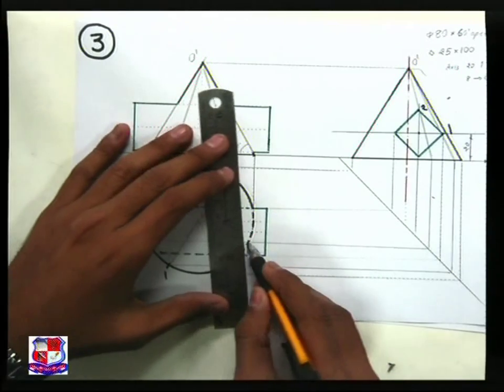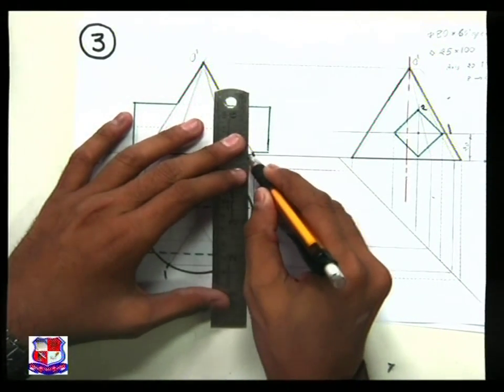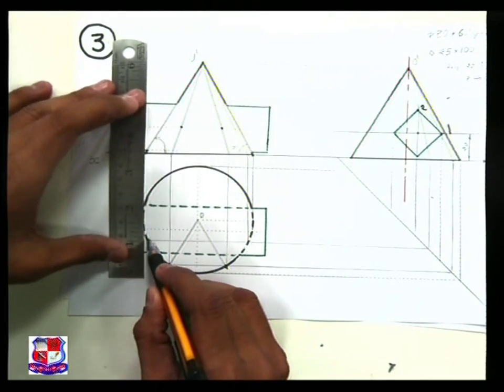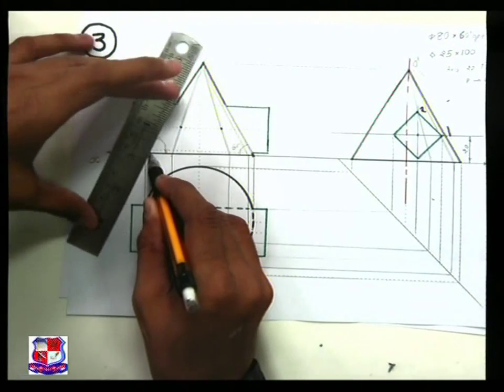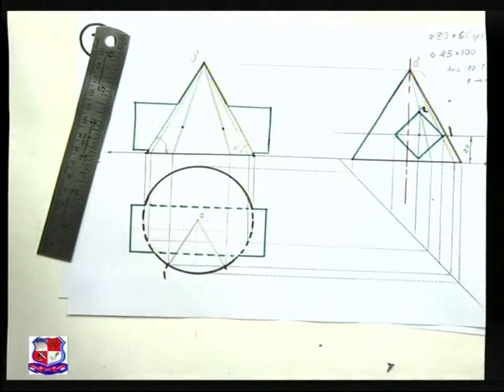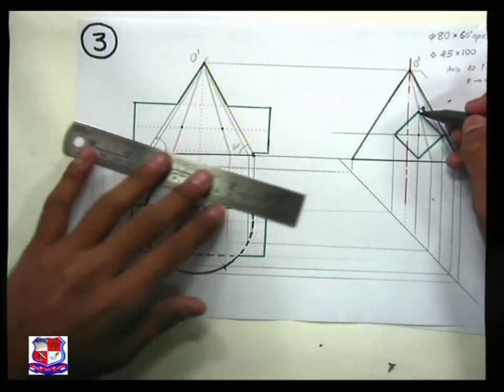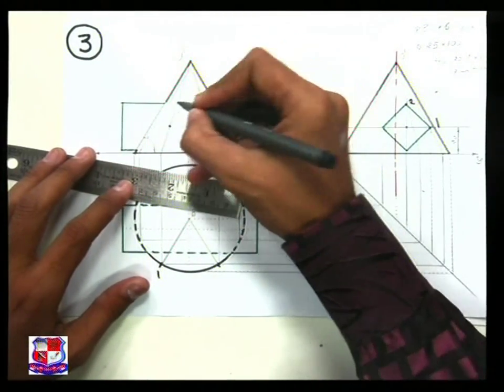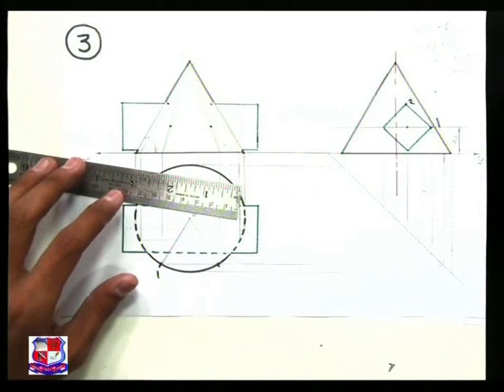So from these 2 points draw a straight vertical line and draw the generator. So this generator is also drawn. Now to find the position of point number 2, from 2 draw a horizontal line. So here would be the points of intersection on 2.